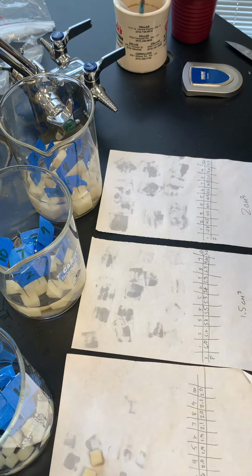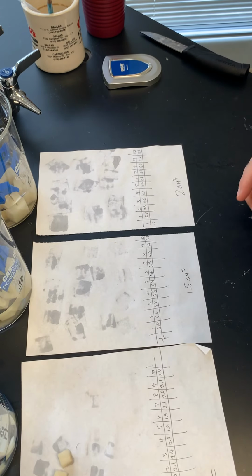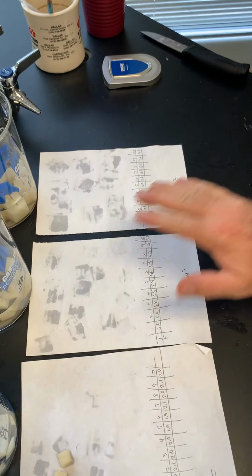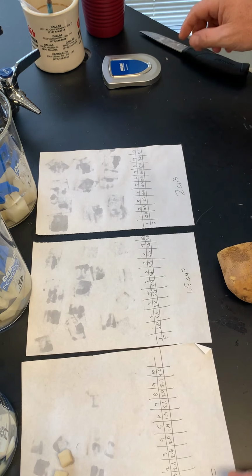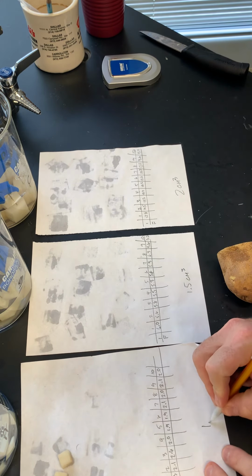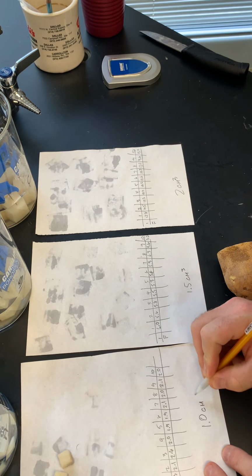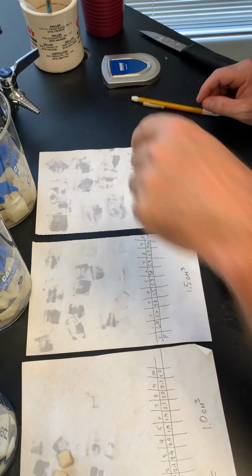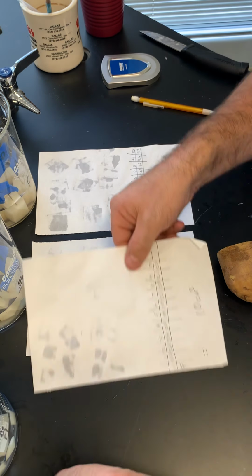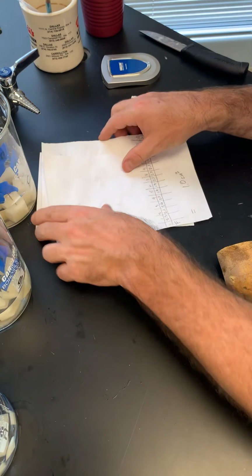So what do you do if you don't have a scale? Something that you could do instead, and I'll take this data and move it out of the way: 1 cubic centimeter, 1.5 cubic centimeters, 2 cubic centimeters. That's my independent variable that I'm going to use. Again, you can use whichever one that you want. I'll set that to the side.